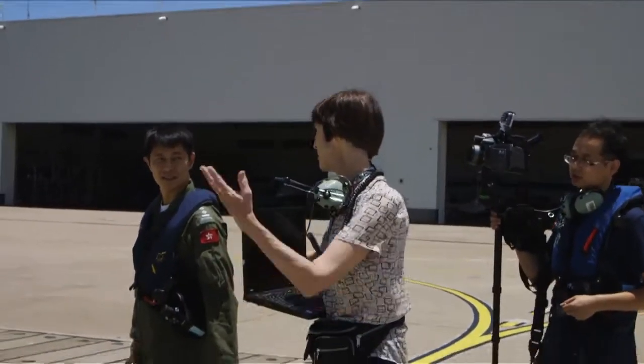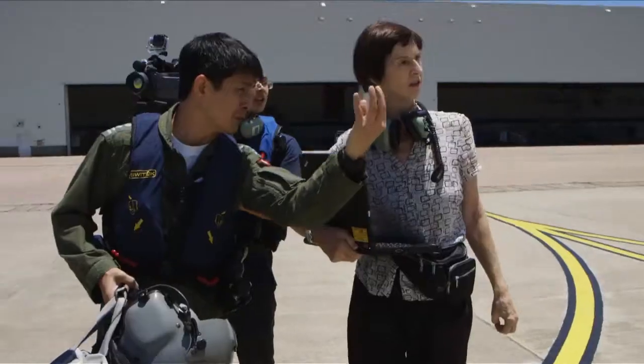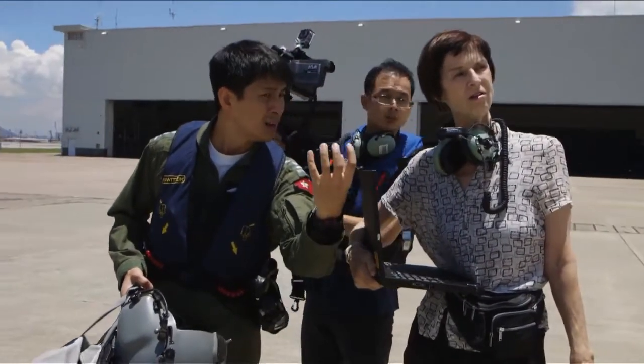Kai Tak Airport at the Government Flying Service on a very hot day, 6th of August. There have been a very large number of hot days recently. Last night was very hot and we were here last night doing a survey. Today also we've just completed a survey.